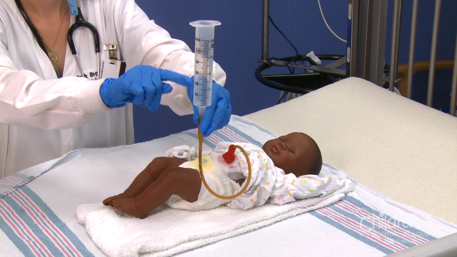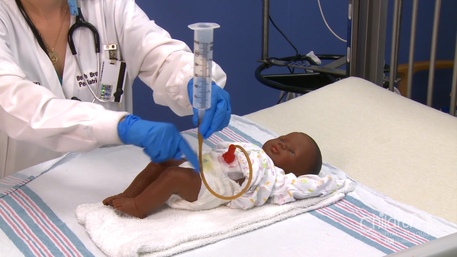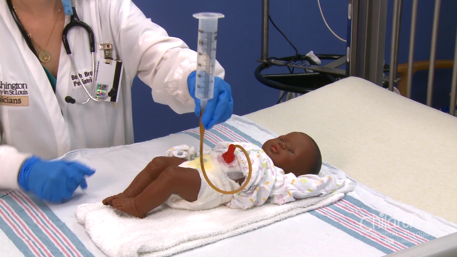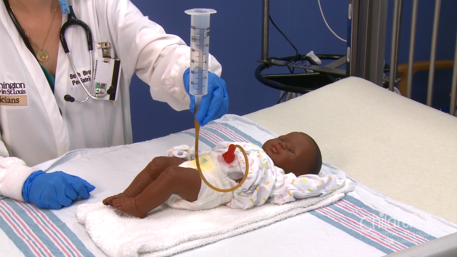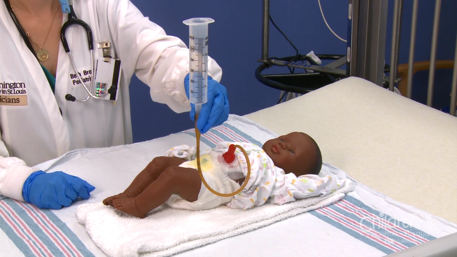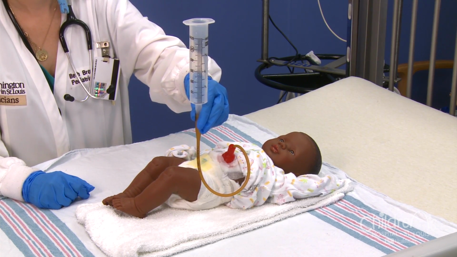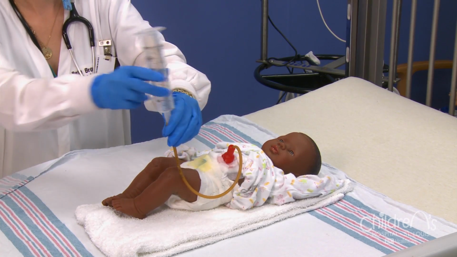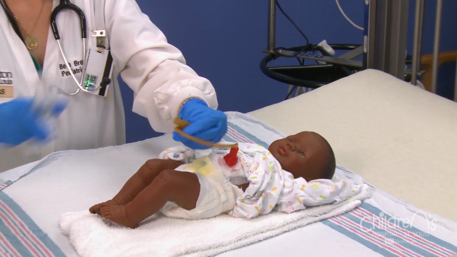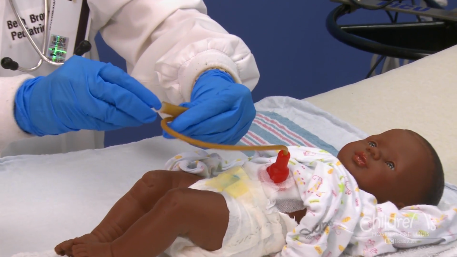It is not uncommon to see formula or stomach juice rise into the syringe. Once the gas is relieved, allow the formula or stomach juices to slowly flow back into your child. Clamp the tube and replace the cap or rubber band to close the gastrostomy appliance.